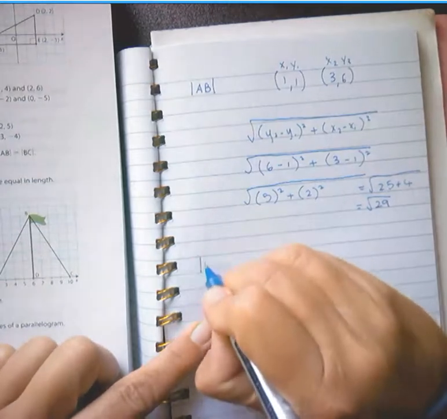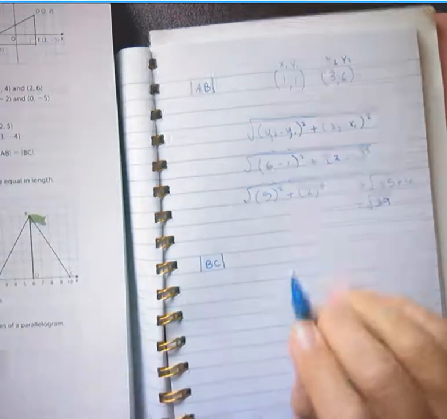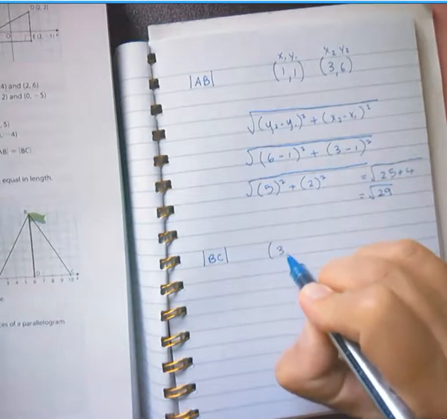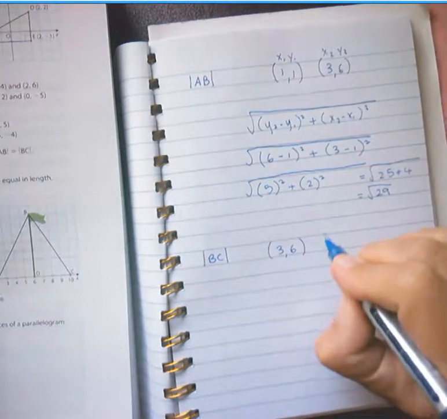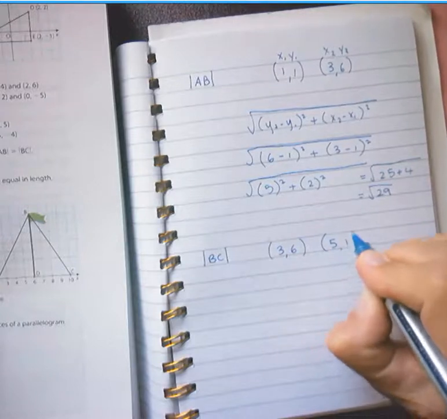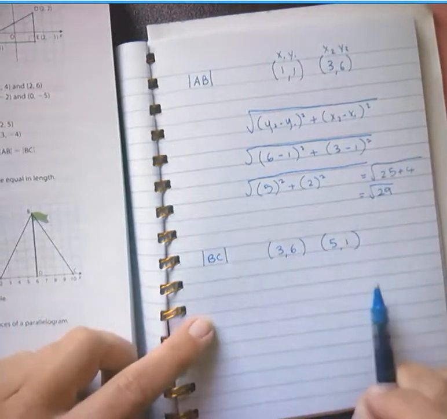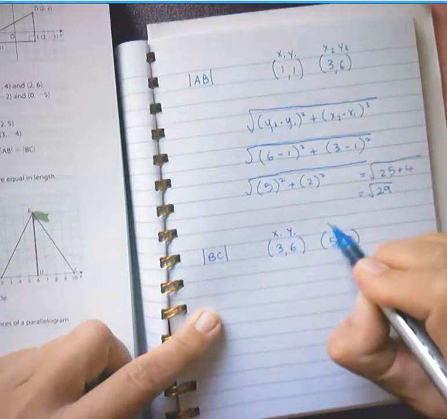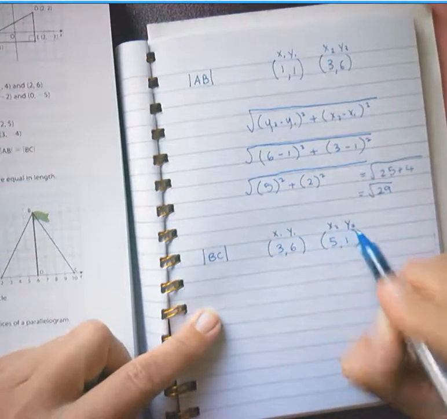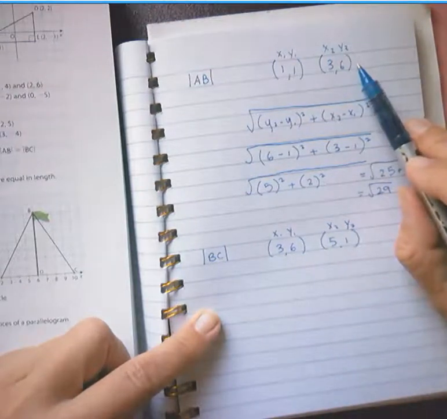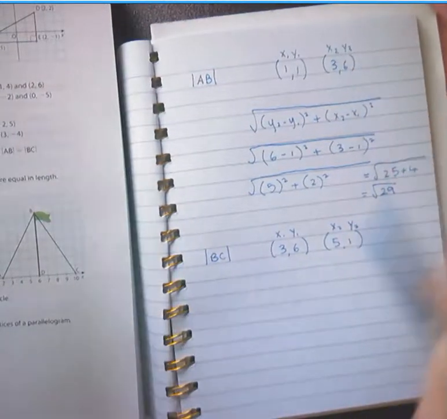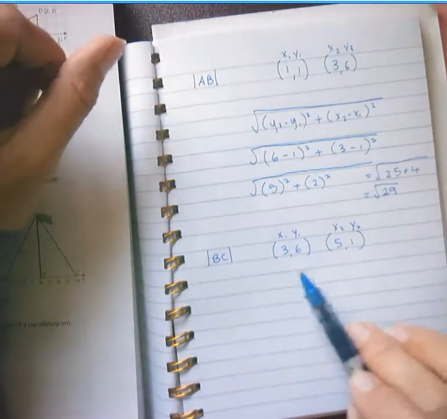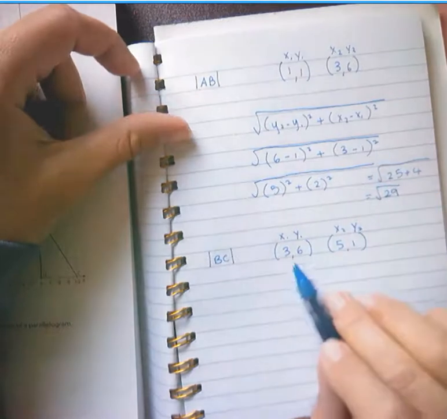We also want to get the distance from B to C. So you'd write down what B was. So B is 3, 6, and C is 5, 1. So again, write the point down, label them. So again, this is x1, y1, and this is x2, y2. For our first part, we had this label as x2, y2. It's a totally new part of the sum, so you relabel them as your x1s and y1s. So label them.